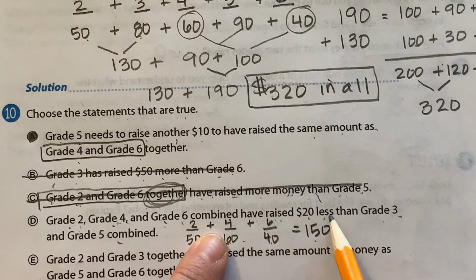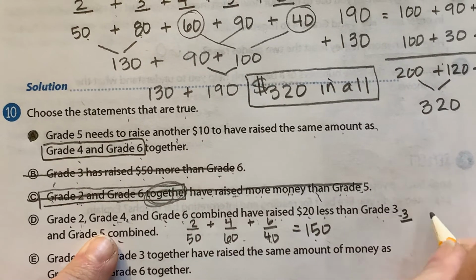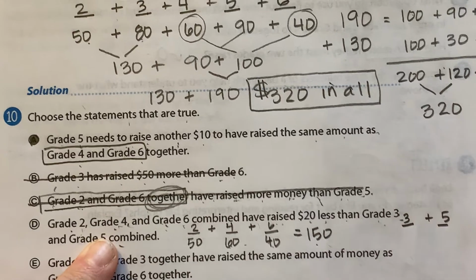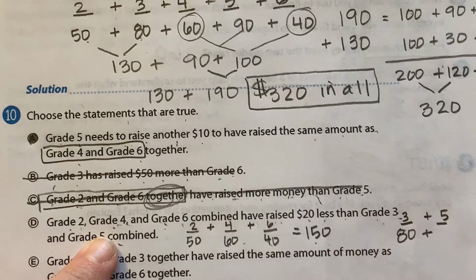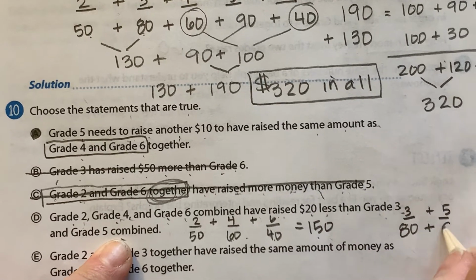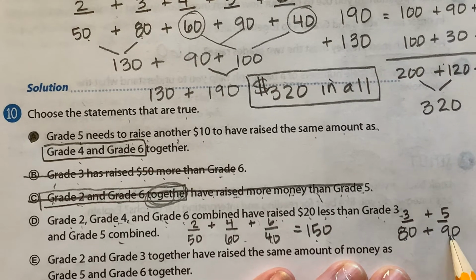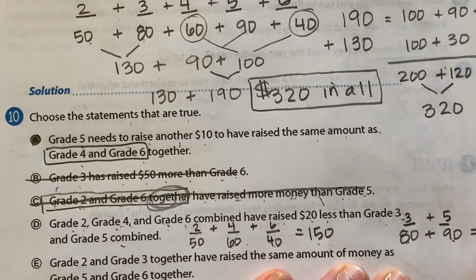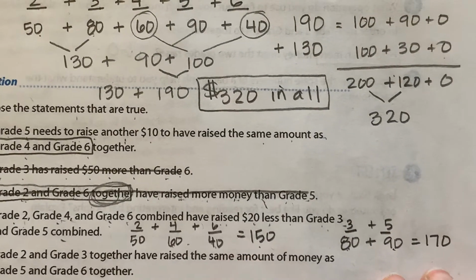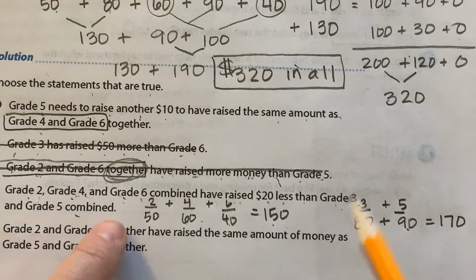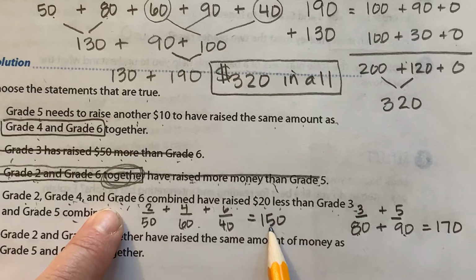Combined, they have raised $20 less than grade 3 and grade 5. Well, let's find out grade 3 and grade 5 first. How much did grade 3 earn? $80. How much did grade 5 earn? $90. Okay, 80 and 90. So 8 tens and 9 tens is 170, which is 17 tens. Wow, these are a lot of steps. So grades 2, 4, and 6 are at 150.